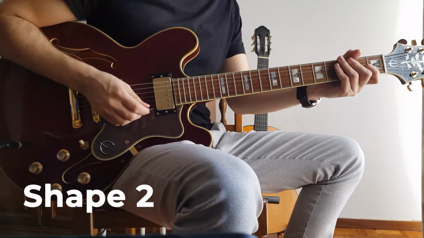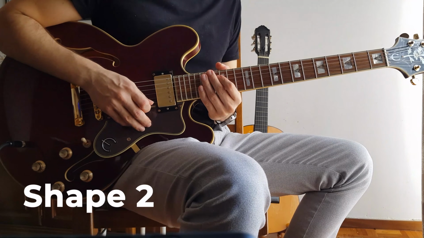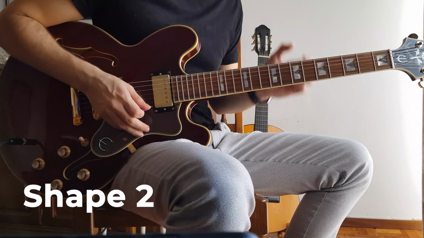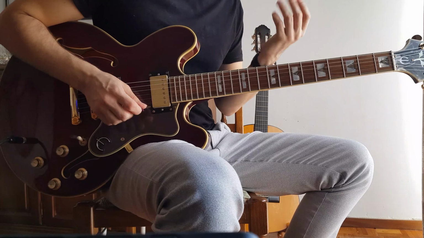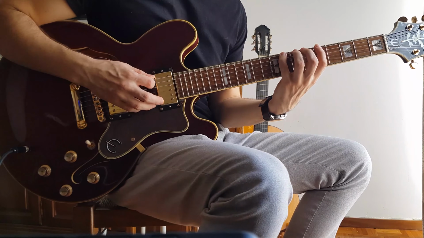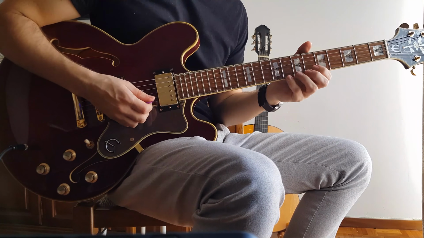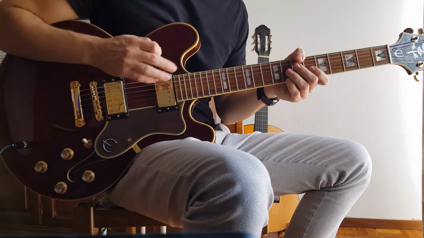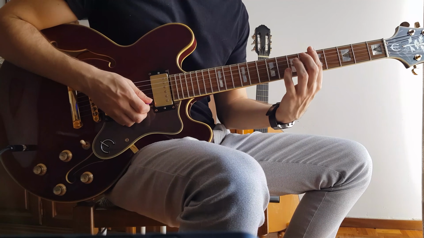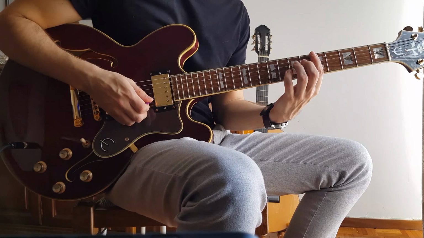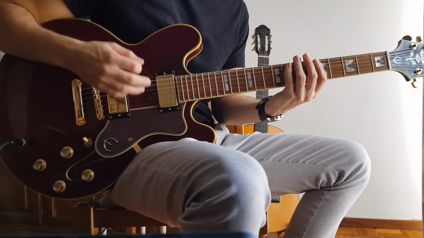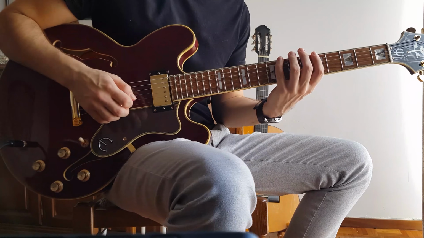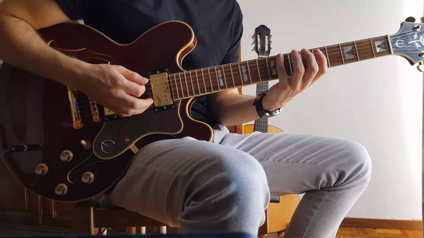In this second shape we will be playing the same C major scale in the same 2 octaves, but in a different position. We will be starting on the 8th fret of the low E string and going up to the 8th fret of the high E string. Note that this shape is played entirely in the 5th position. Our index finger is always on the 5th fret. I will play slowly first, so make sure to pay attention to the fingerings.